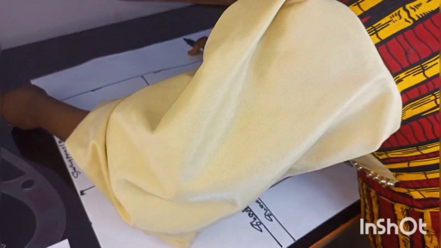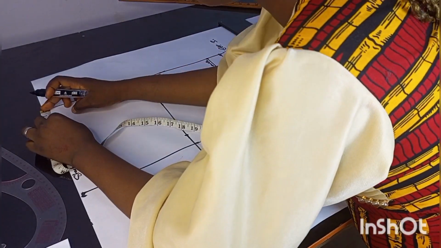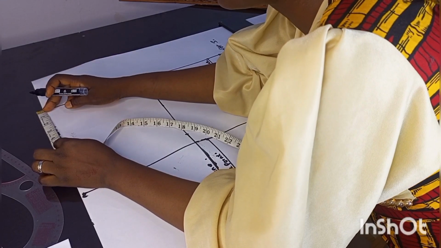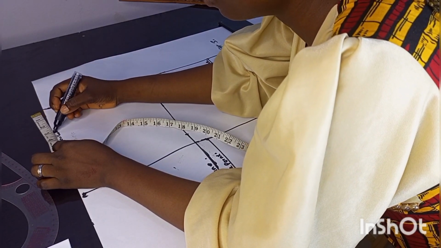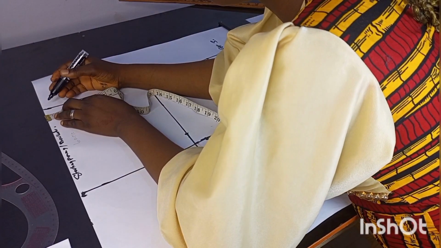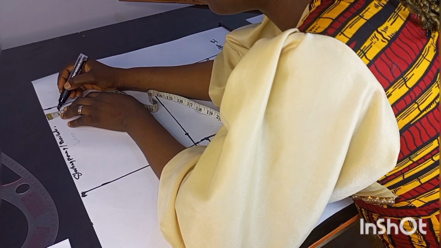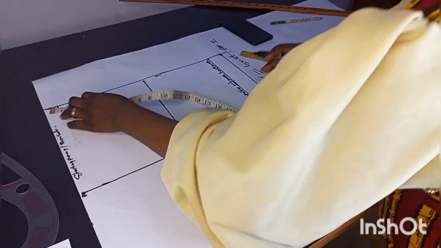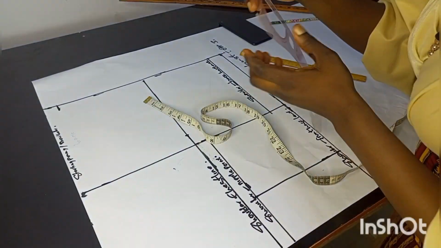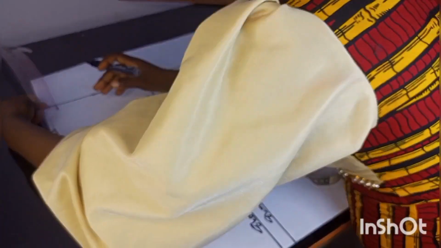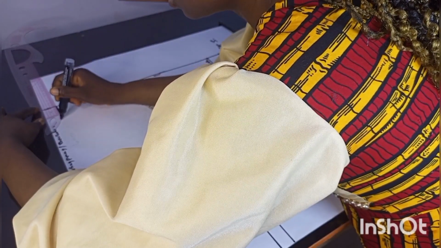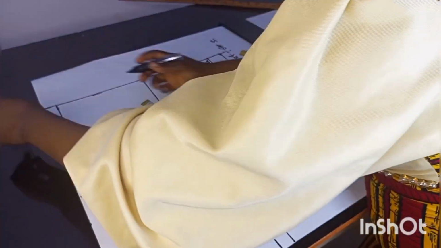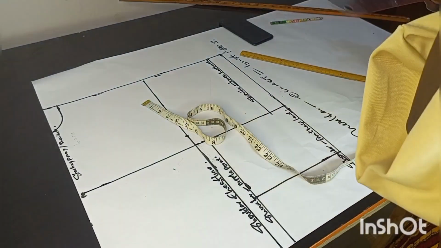So I'll take the standard neckline, which is 3 by 1 for the back. And I'll connect with my curve. So watch how I use this curve. I'm making use of the tip of the curve, and then I'll connect. So that's for the back.